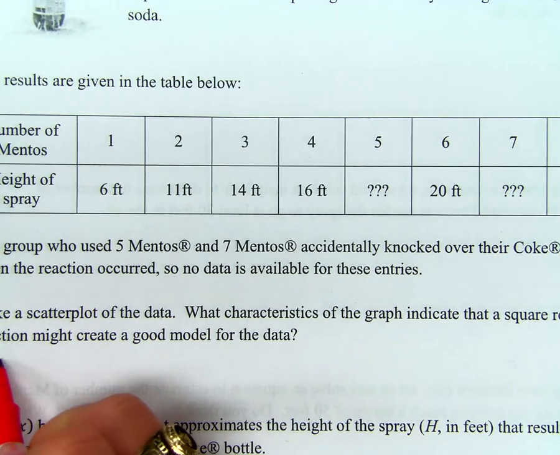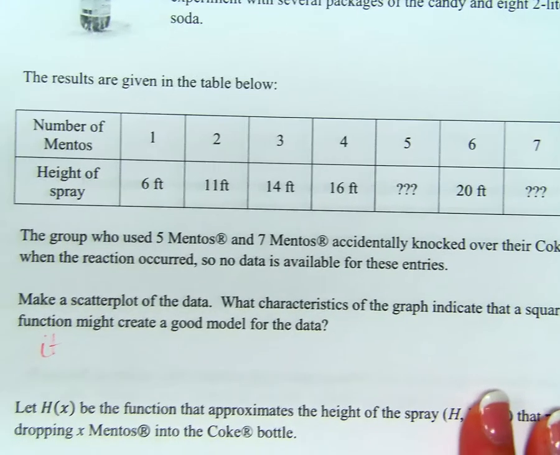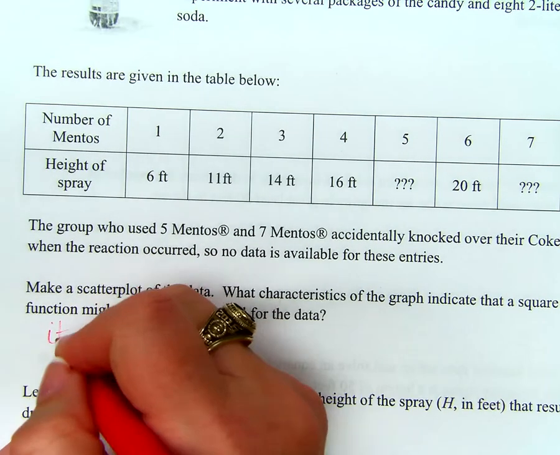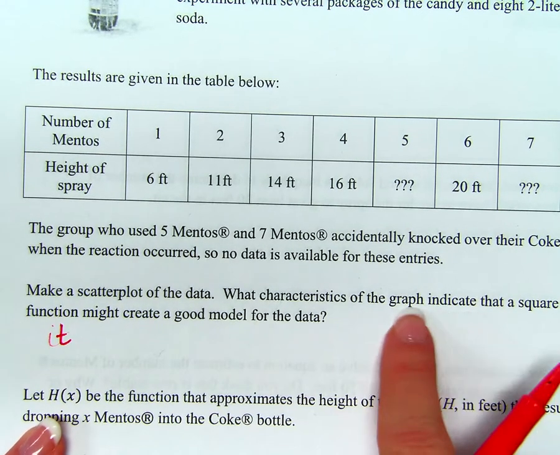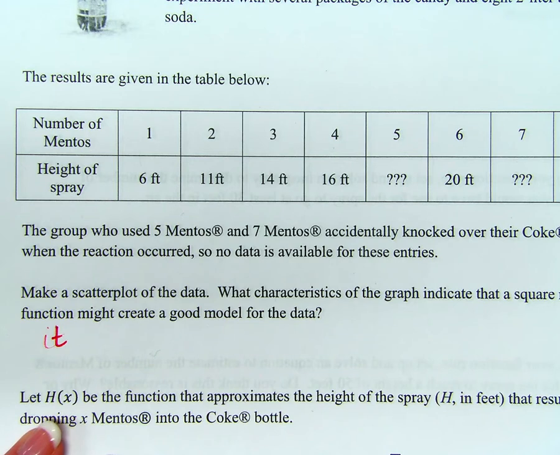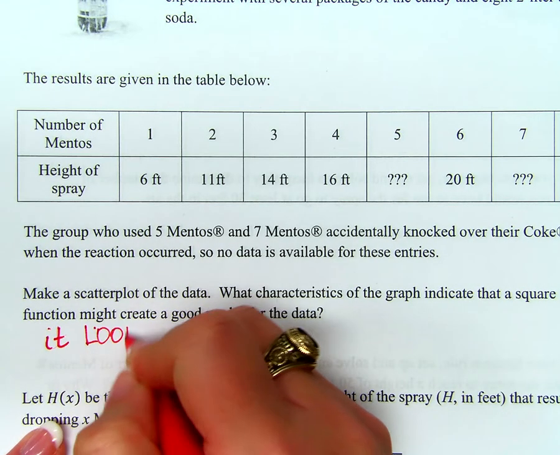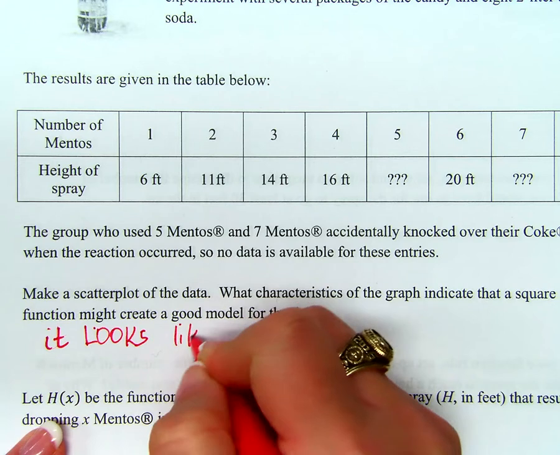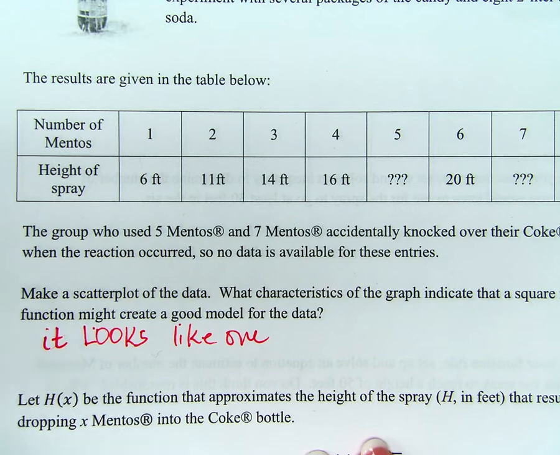Okay? Now, in math, do we normally say our answer is because of how it looks? No, it's asking what might, right? What characteristics indicate that a square root function might create a good model for the data? So is this okay that it's a guess? Okay, so it looks like one. Okay?